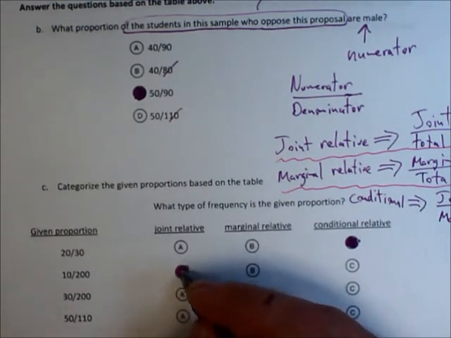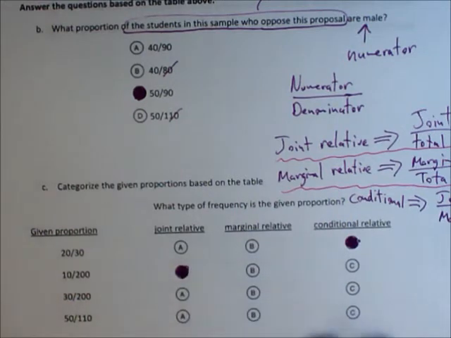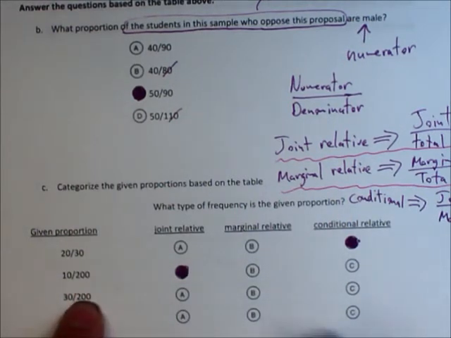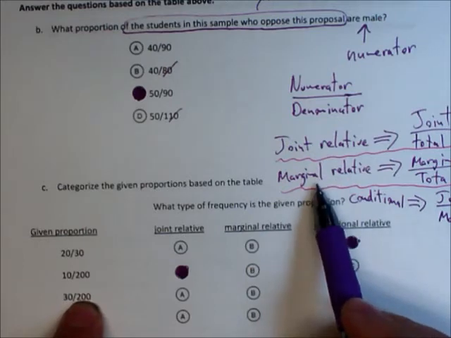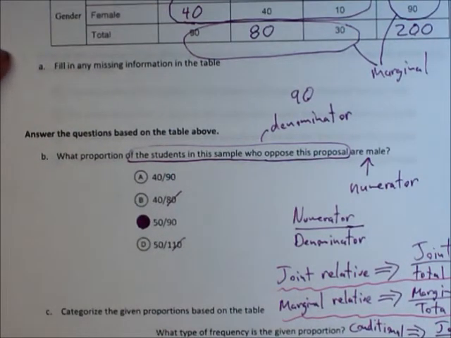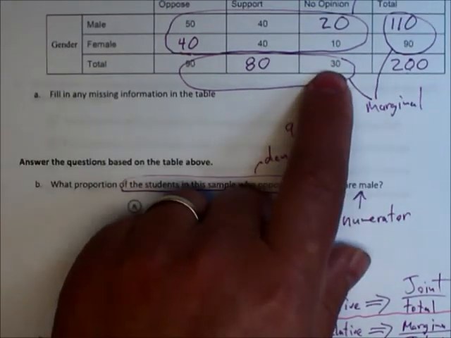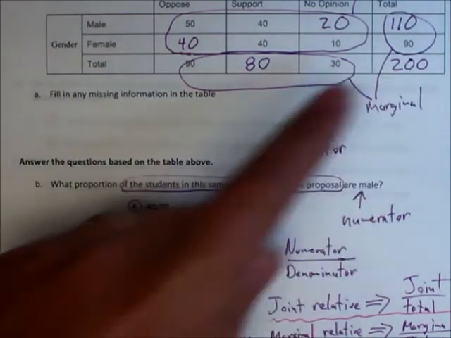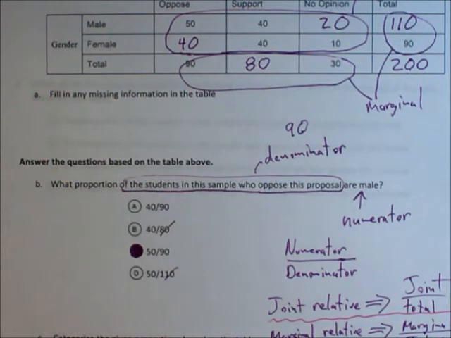30 out of 200. Again, the 200 is the total, so it's either joint relative or marginal relative. 30 out of 200. The 30 is here, it's a marginal, so marginal over total, that's a marginal relative frequency. In this case, this marginal relative frequency is the proportion of the total sample that has no opinion.